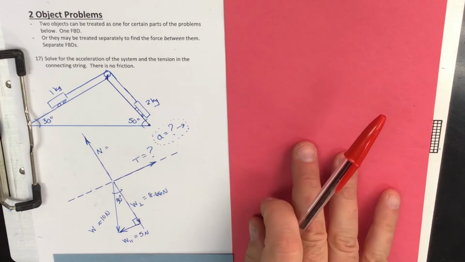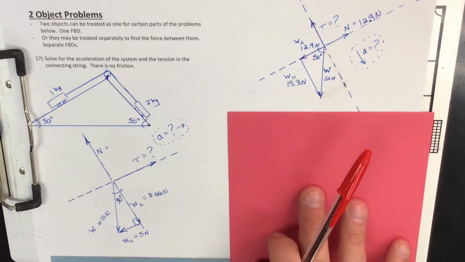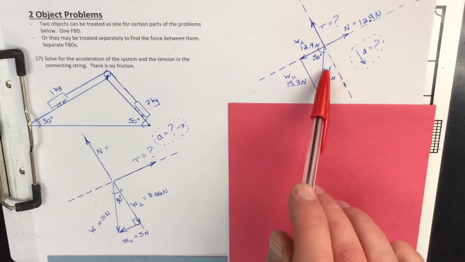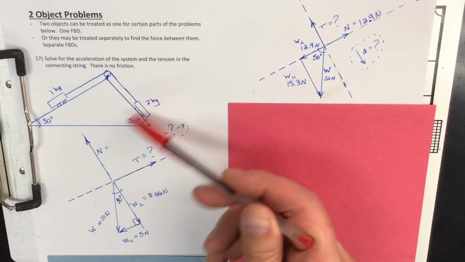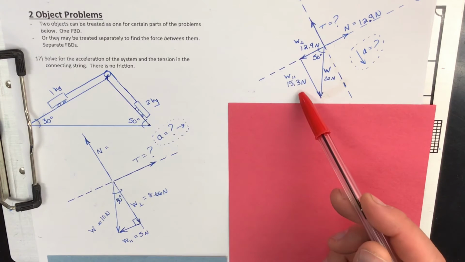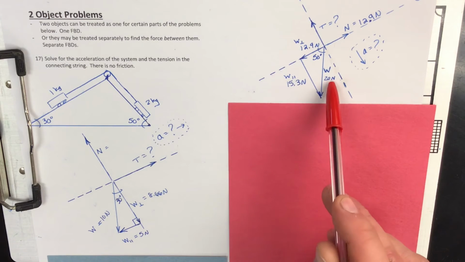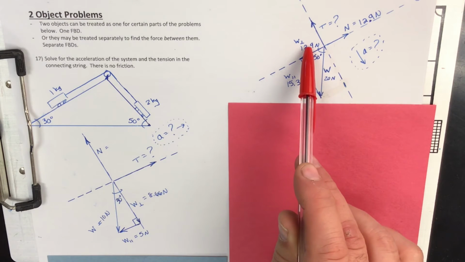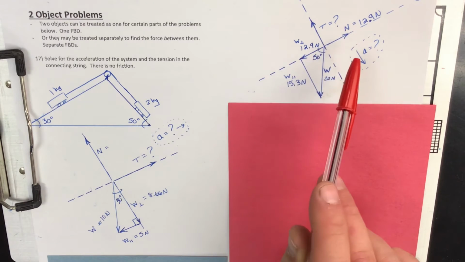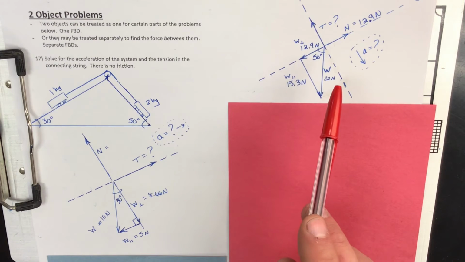And the other free body diagram looks like this. You have the weight acting straight down, the weight component perpendicular in that direction into the incline, weight component parallel to the incline. 20 newtons cosine 50 gives you this side, 20 newtons sine 50 gives you this side, and then the normal force is 12.9, the tension is backward.